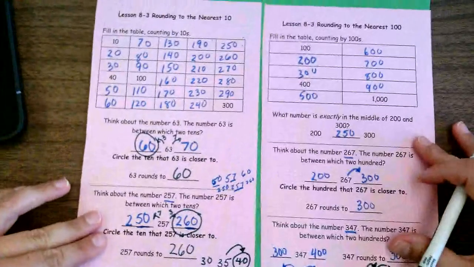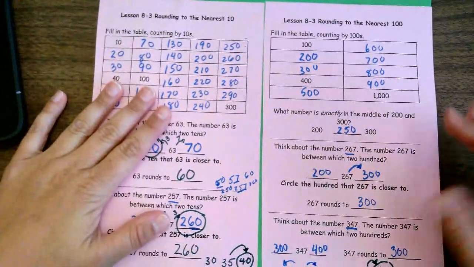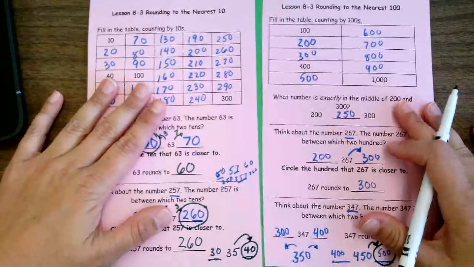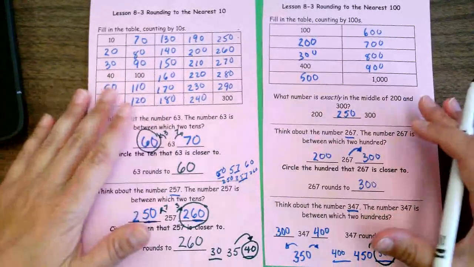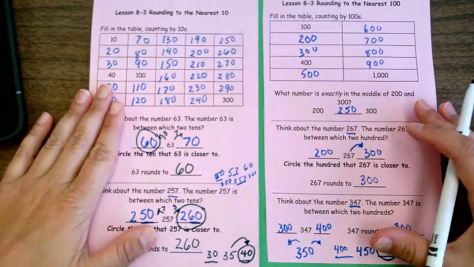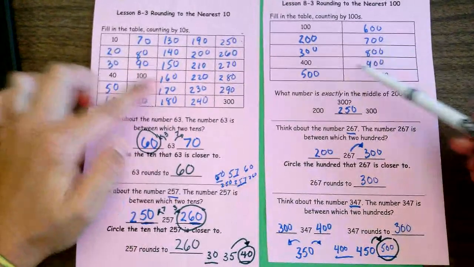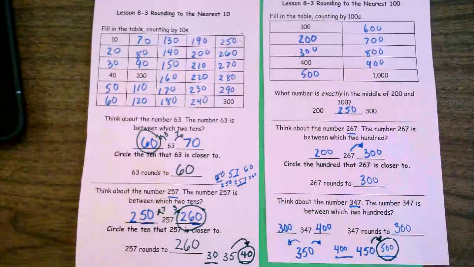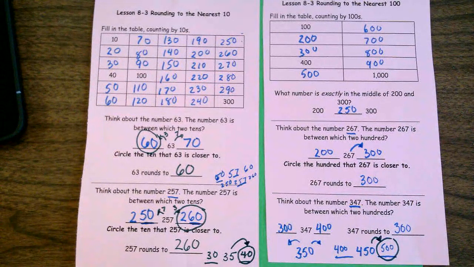So now you have both lessons from 8-3, rounding to the nearest 10 and rounding to the nearest 100. Please keep your notes out when working on these problems to refer to them and use these tables for help. And you can also use your hundreds chart. If you need additional support, just find your teacher and you'll have another mini lesson.